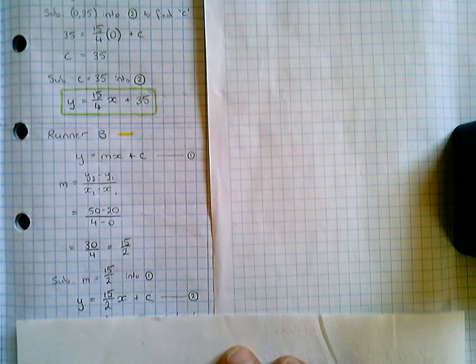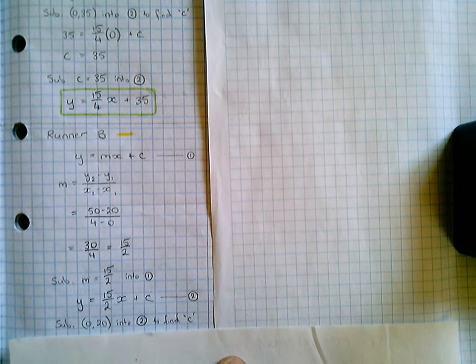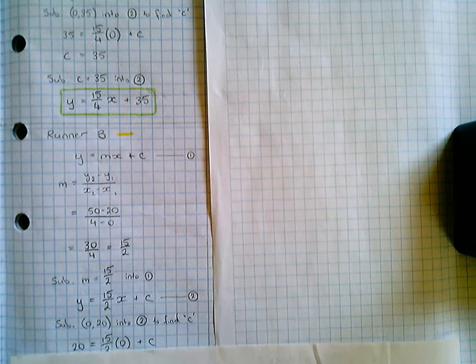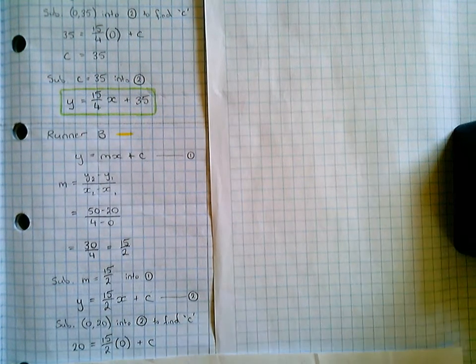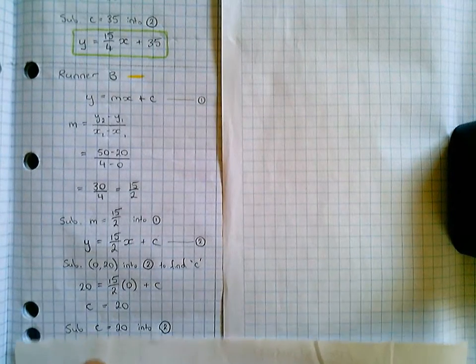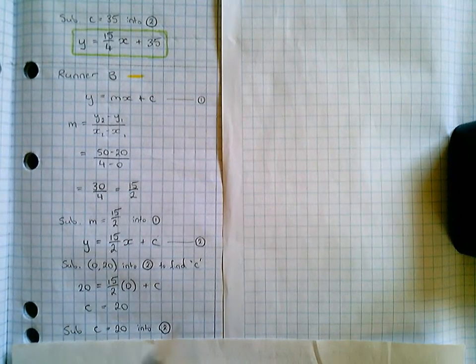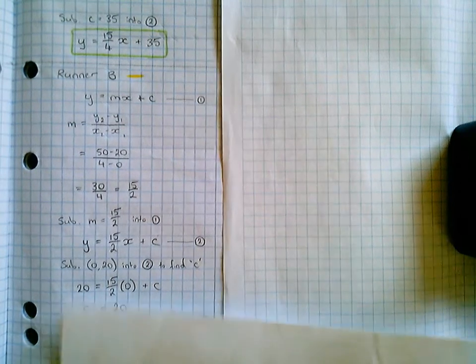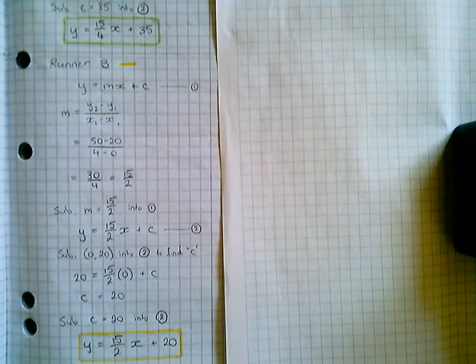I then need to find c by substituting one of the coordinates from the other page into equation 2, which I have here, to find that y-intercept. There's my substitution, and finally solving for c before substituting it back into equation 2 to get my function for runner B.